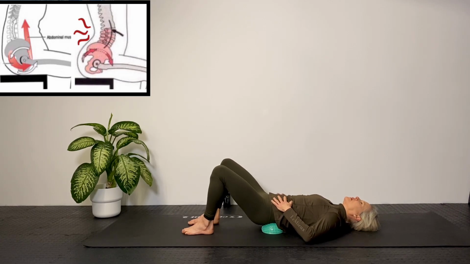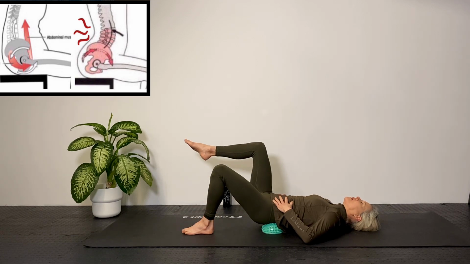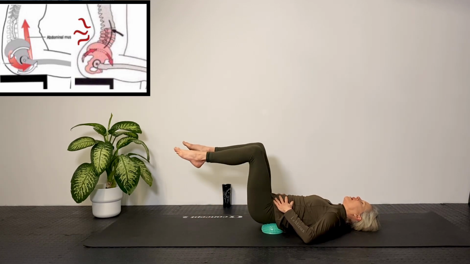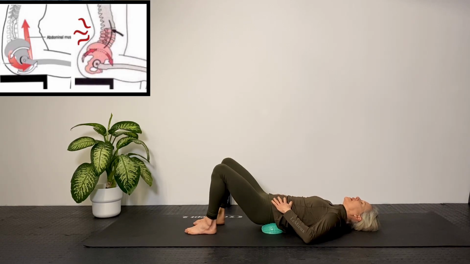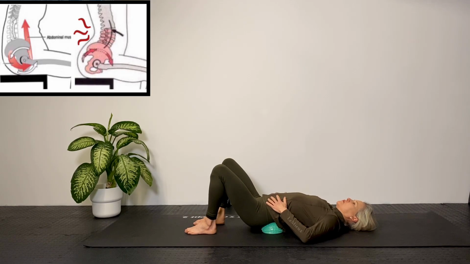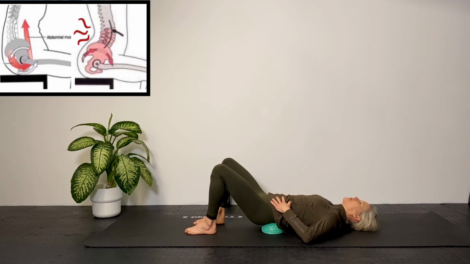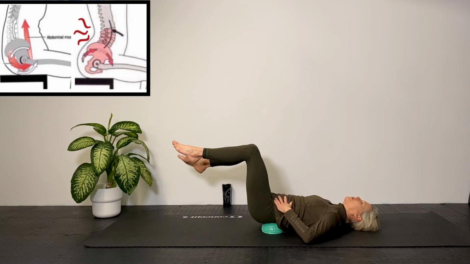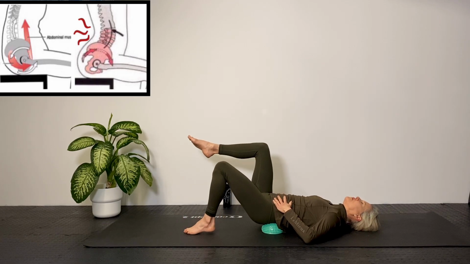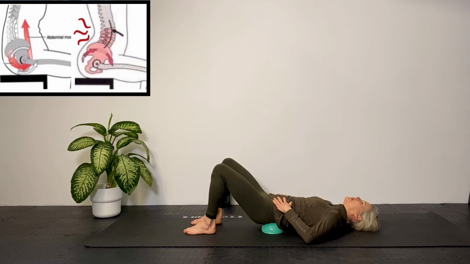Exhale to tuck. Right foot now, left foot, right and left. Let's do another 4. Exhale. Left foot floats up, right, left and right. 3 to go.